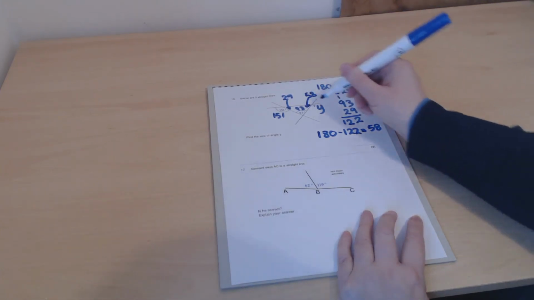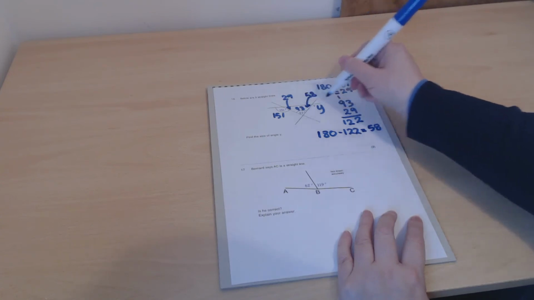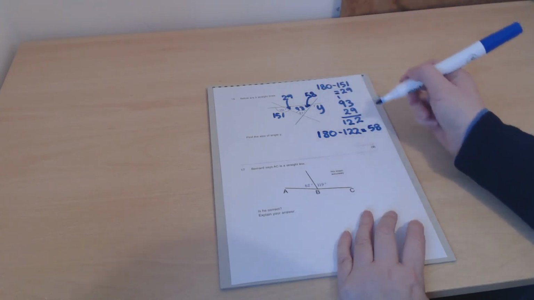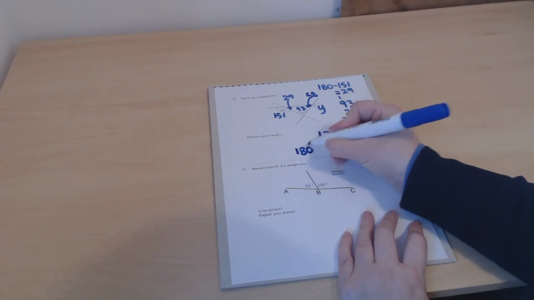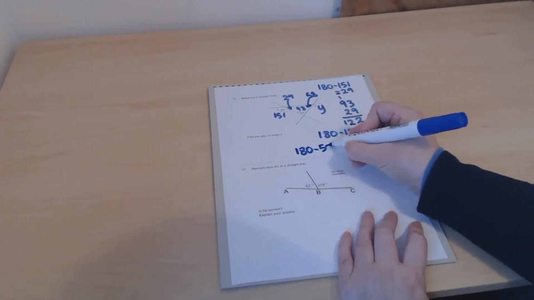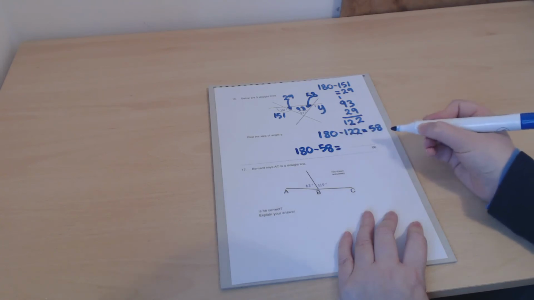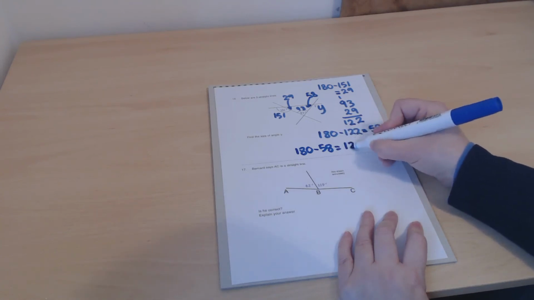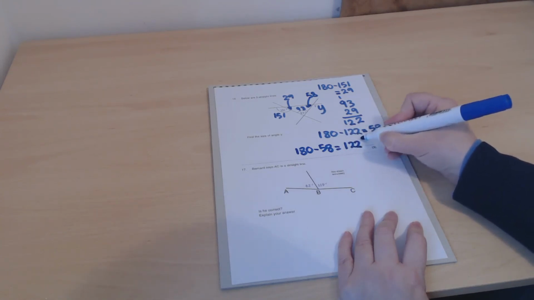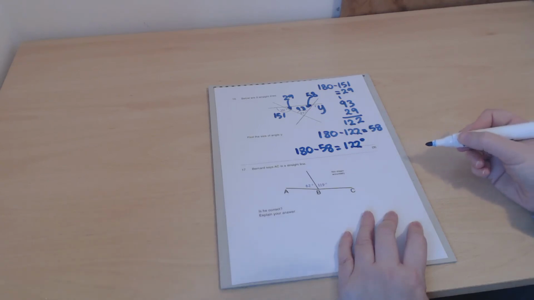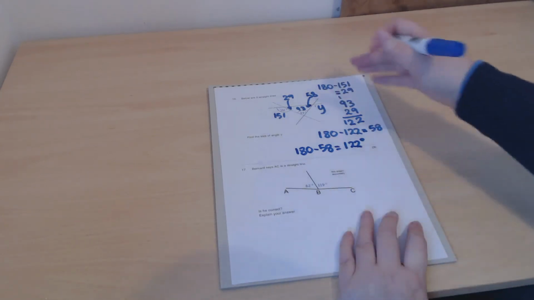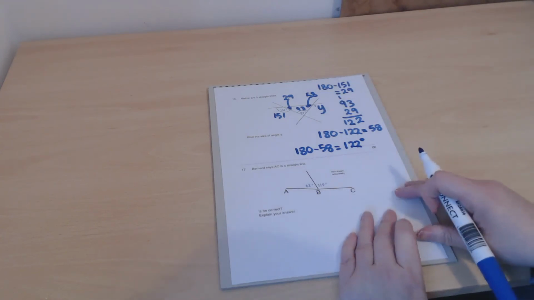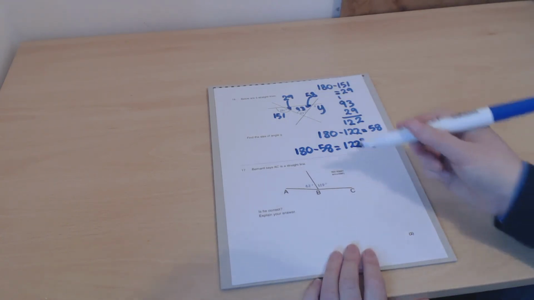So then finally, because this angle and this angle are on a straight line together, we can work out what y is by doing 180, take away the 58, which is going to leave us with 122. Okay, so this had more marks than some of those other questions because there were more steps to do here. One final one then here.